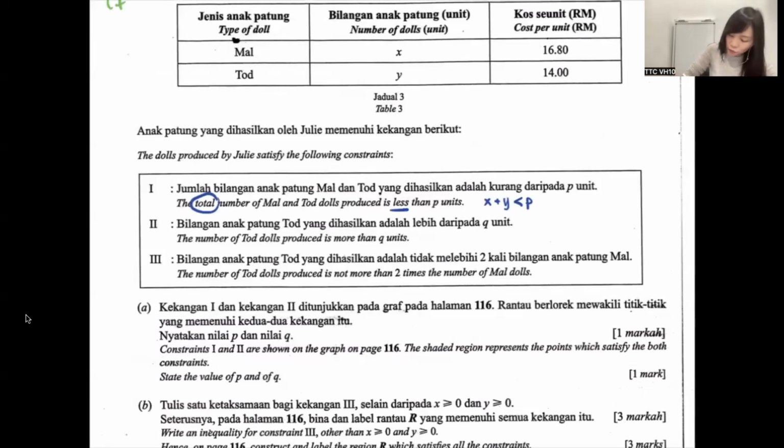Second one, the number of toad, isn't it? I produce Y of them. So Y is what? More than Q. So my dear, they never talk about X, only Y. So isn't it Y more than Q?